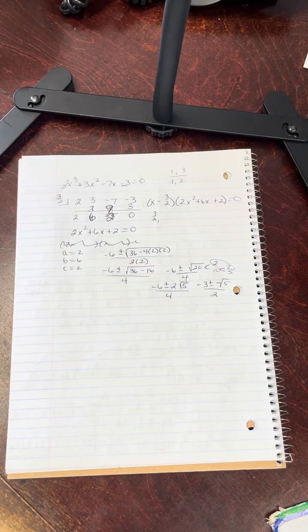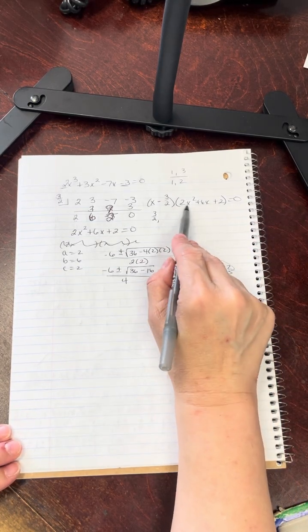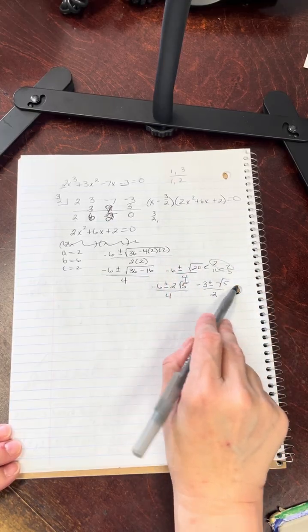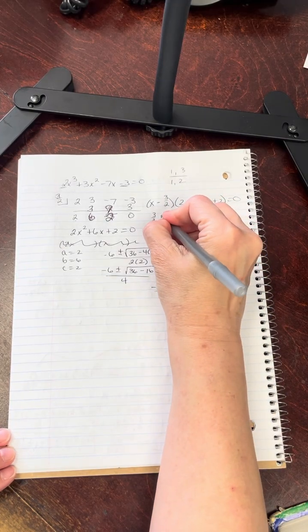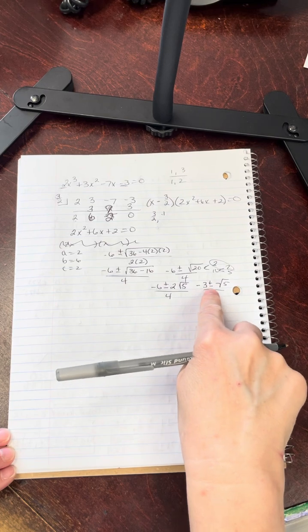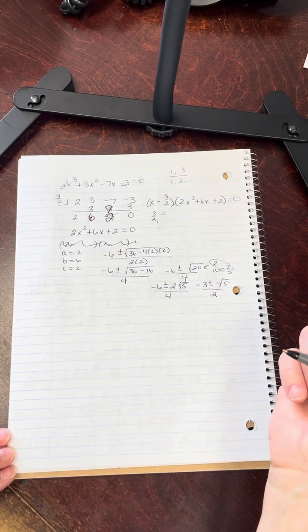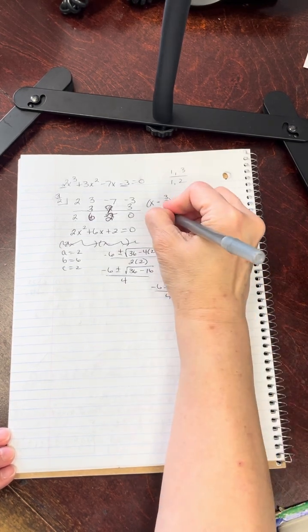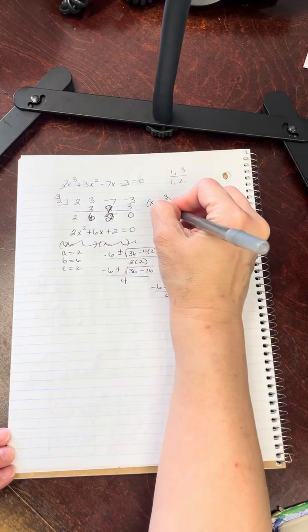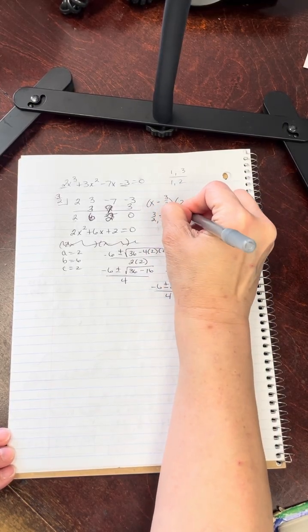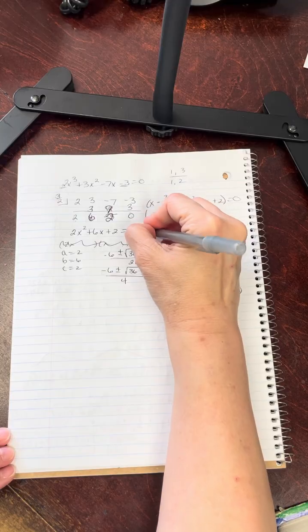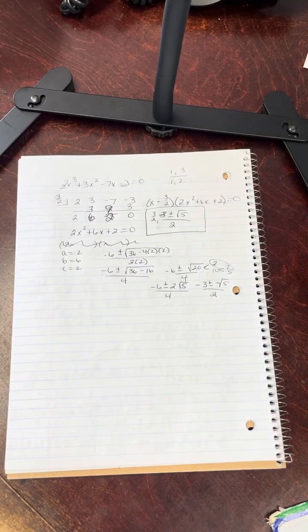These are the two other answers for this problem. So this part gave these answers. And I would write them as positive and negative because that's two separate answers. They wrote them separated. So I would actually write that as negative 3 plus and minus root 5 all over 2, and say these are the three roots that I can have.